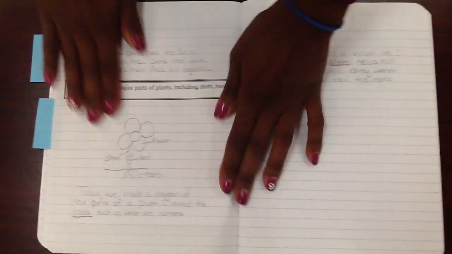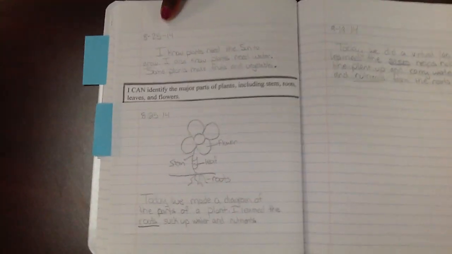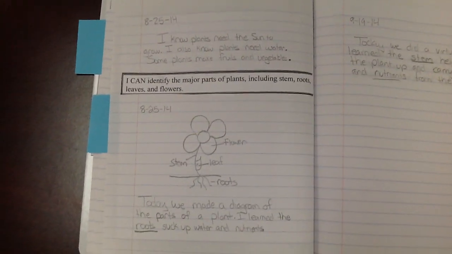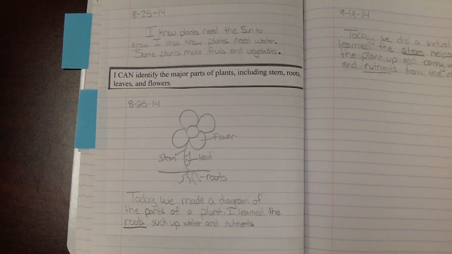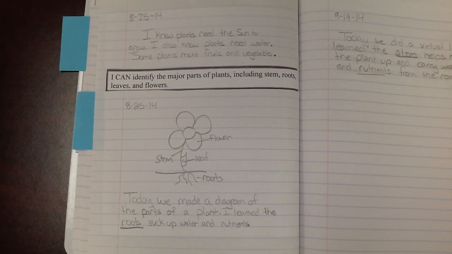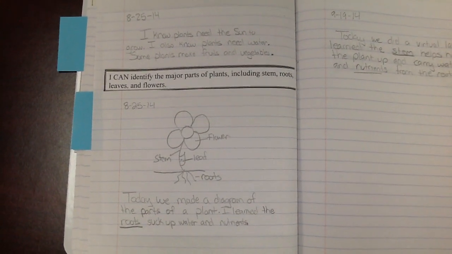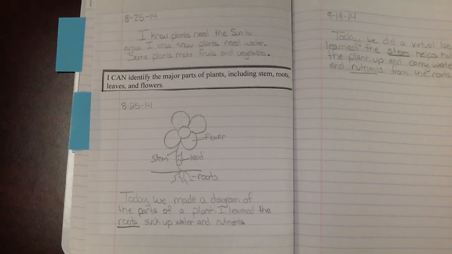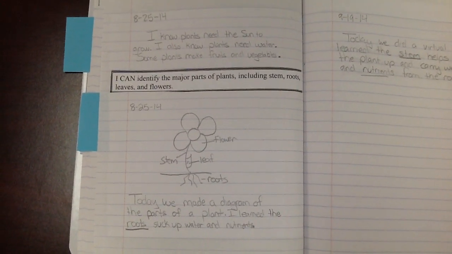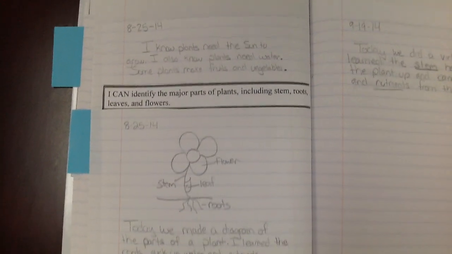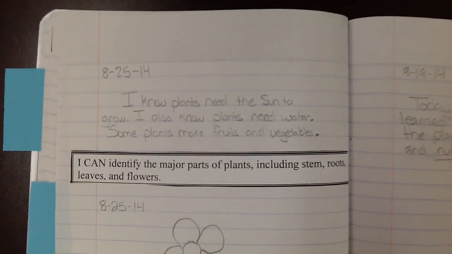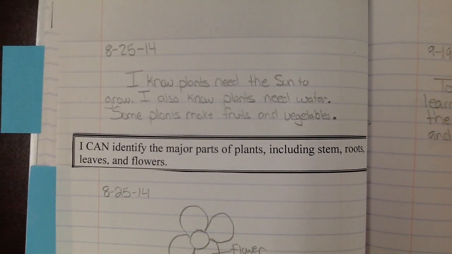Now, after you have gone over the I can statements and the students have rated themselves in the intermediate grade levels, you begin with a quick write. So the students just quickly jot a few sentences about what they already know about the topic. This topic was talking about plant parts and functions. So I wrote a quick journal entry about what I knew about plant parts and the functions.